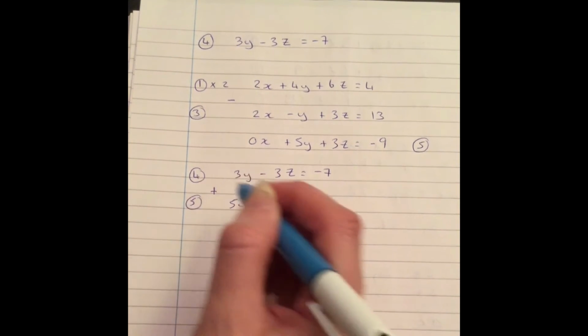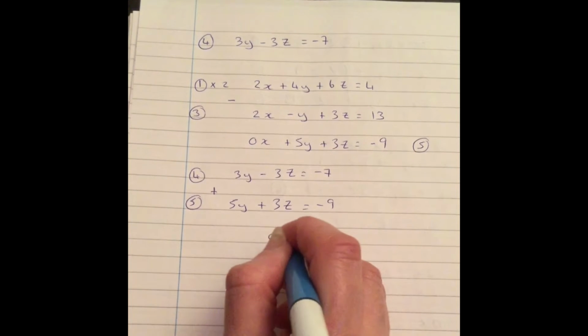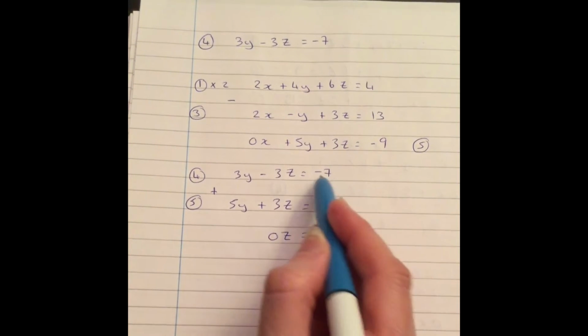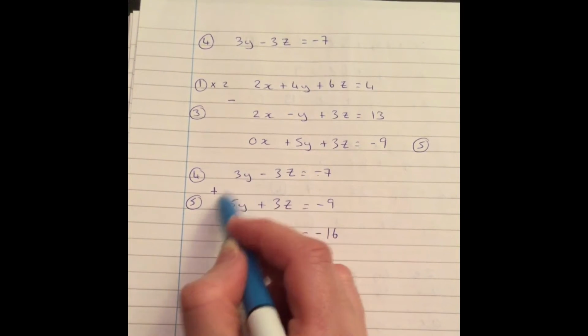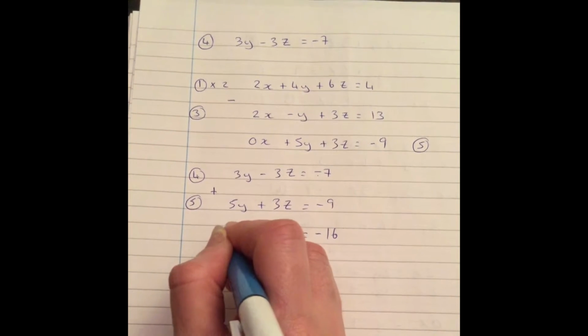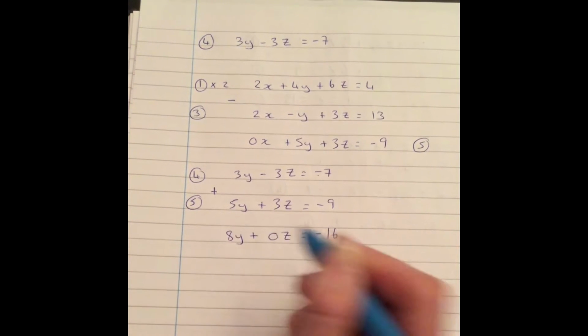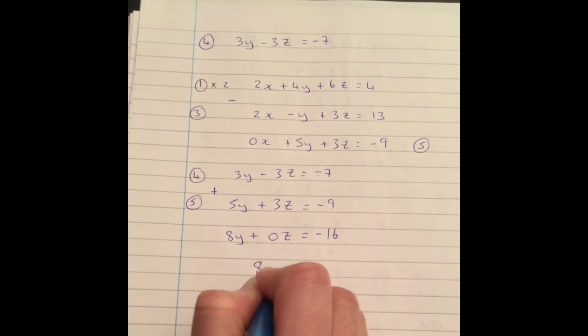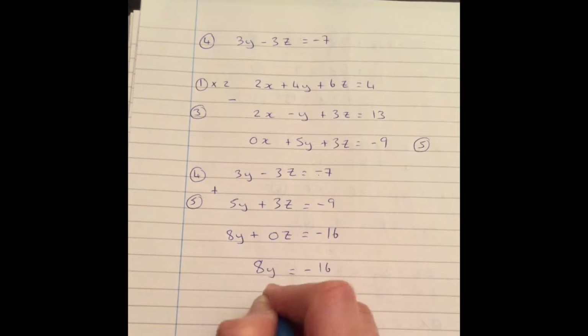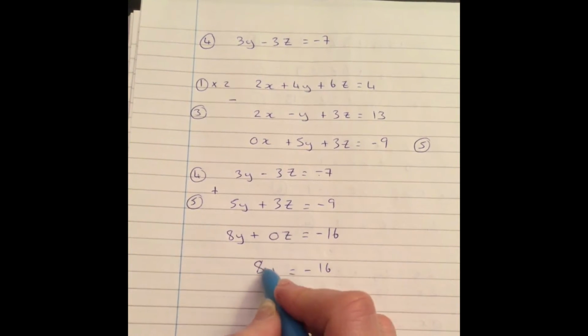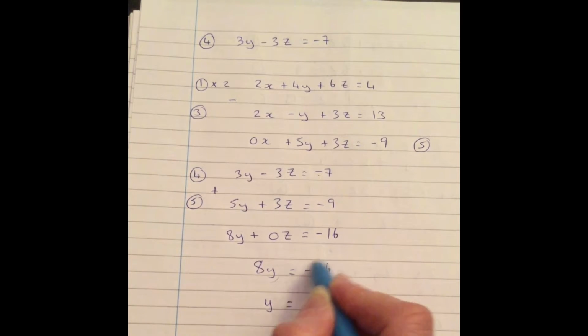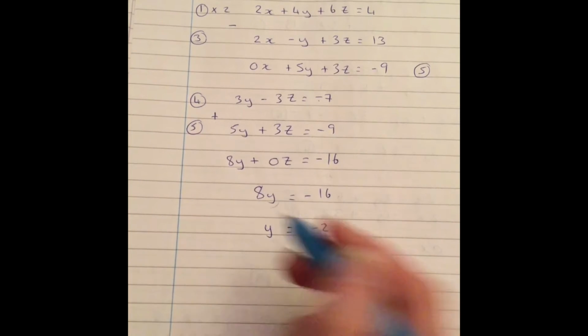If you add these together, you'll get 0z, so z is eliminated. Minus 7 plus minus 9 is minus 16, and 3y plus 5y is 8y. That means that 8y is equal to minus 16, and y will then be equal to minus 2. If I divide this side by 8, I'll get y, and this side by 8, I get minus 2.